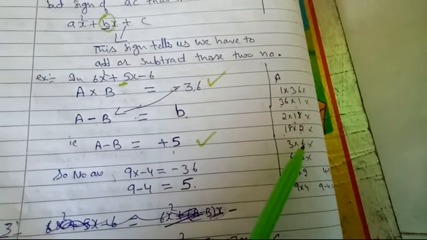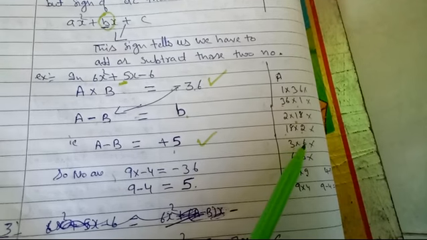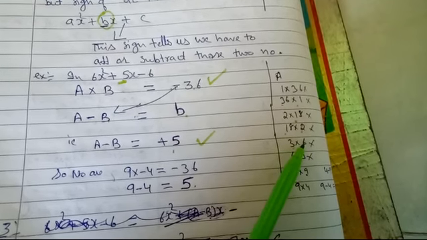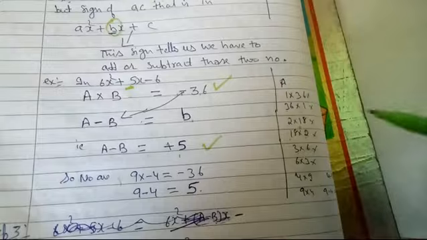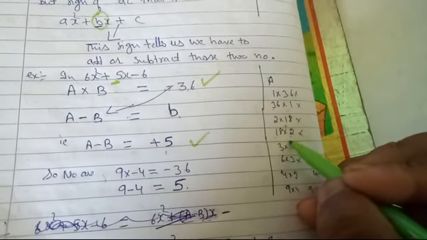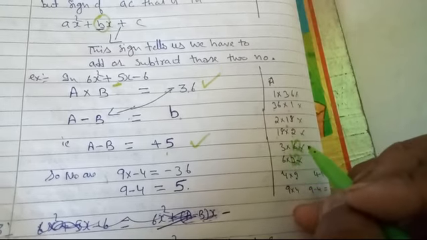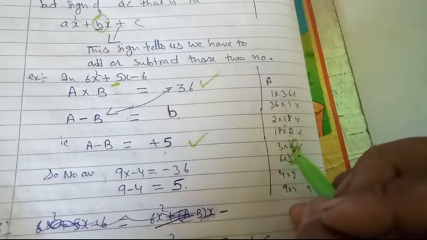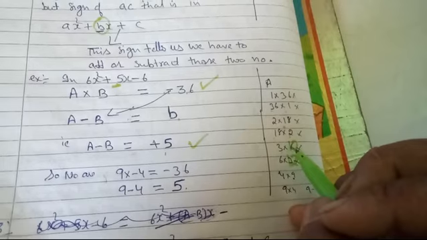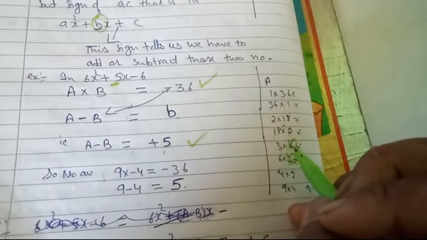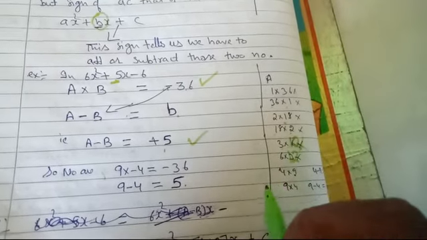Then 3 into 12 is 36, but 3 minus 12 comes to minus 9, so this pair is also rejected. So now let's see the next pair.